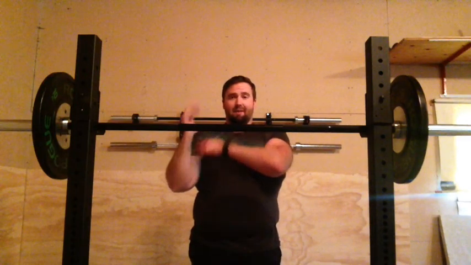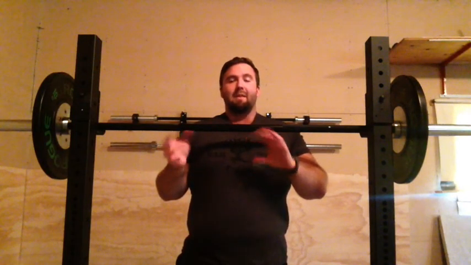But on top of that, it also moves through flexion extension. So the shoulder flexes basically all the way up and then extends back to that front rack position. And that moves through the sagittal plane and around the medial lateral axis.